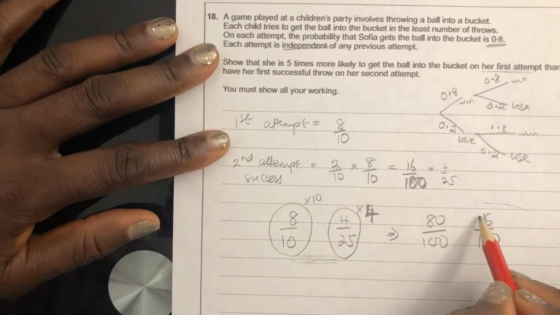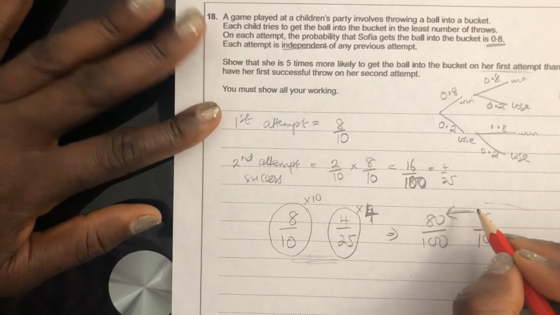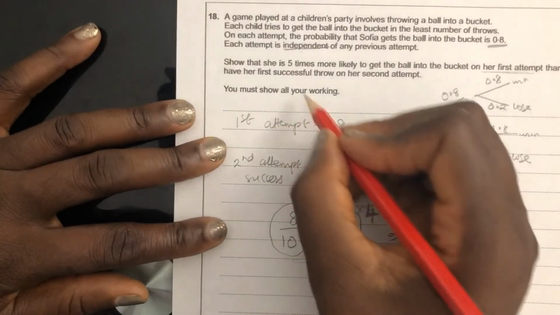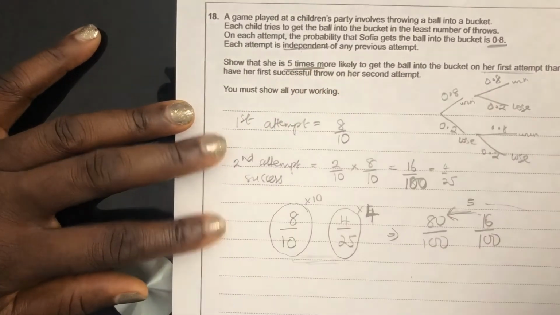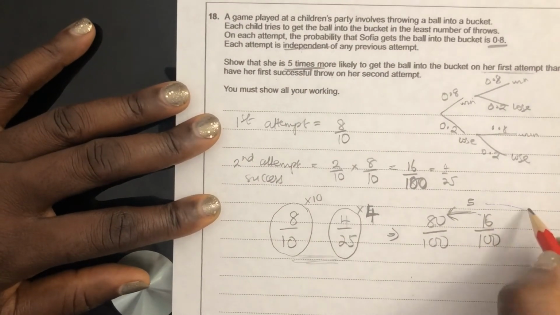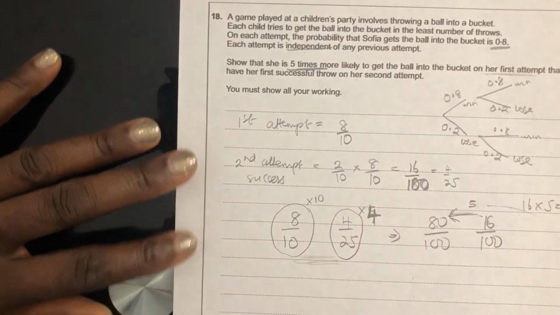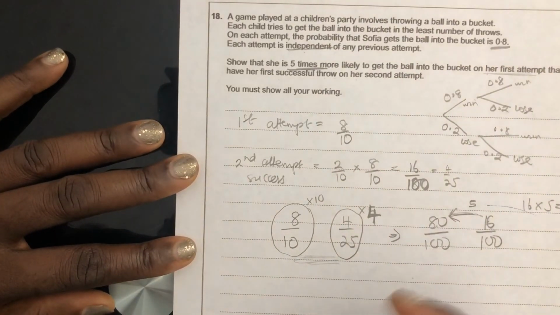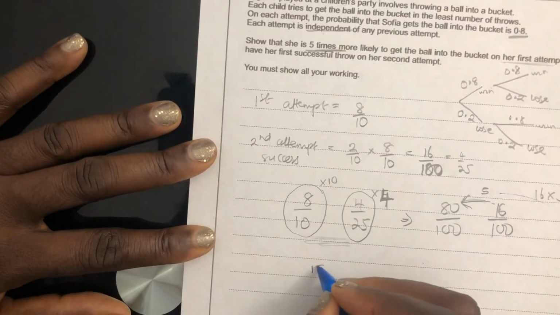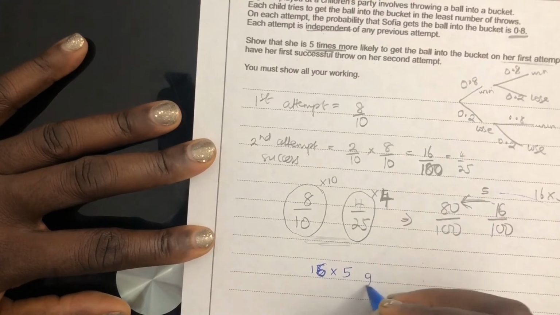Okay, and 16 times 5 gets you to 80. So that question has been answered. 80 is 5 times more than 16, so 16 times 5 gives you 80, therefore it's answered. Okay, I'm just going to write it to answer the question. 16 times 5 gives 80.